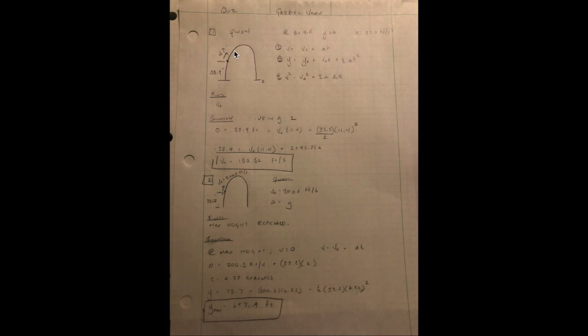So the first question asks: if a rocket is launched upward and the height of the rocket was 33.9 feet at the end of the thrust portion of the flight, the rocket landed 11.4 seconds later, and the rocket fell freely to the ground after reaching its maximum height. The acceleration of gravity is g, which is 32.2 feet per second squared. It's asking us to find the speed of the rocket at the end of the thrust flight.